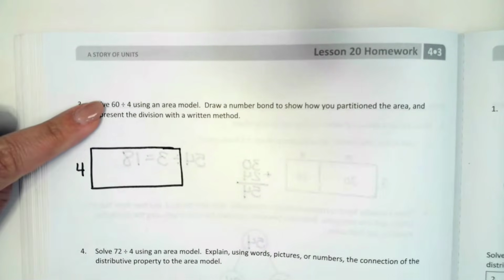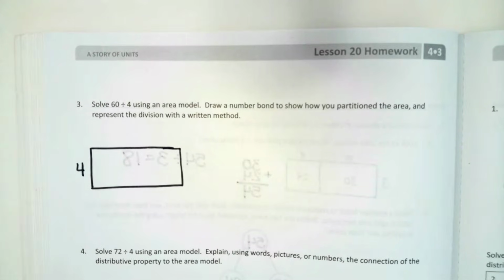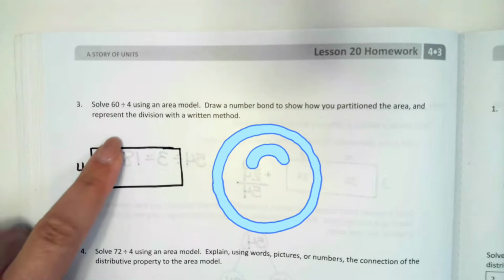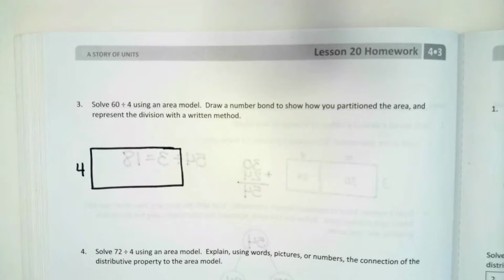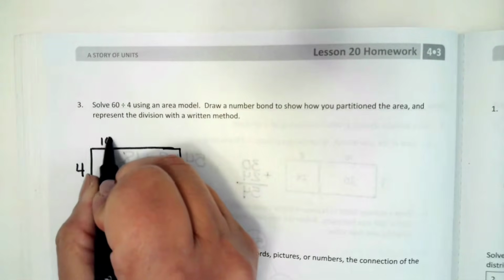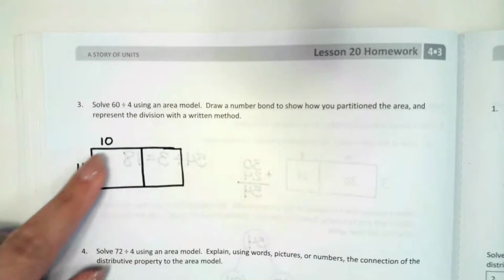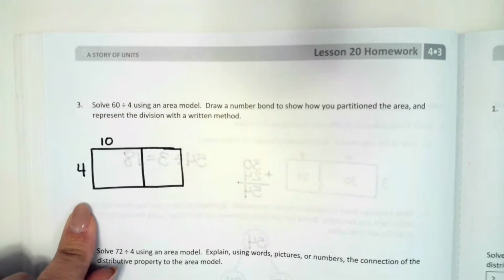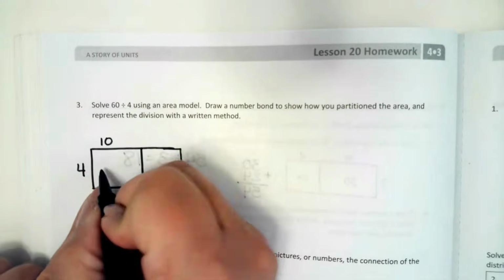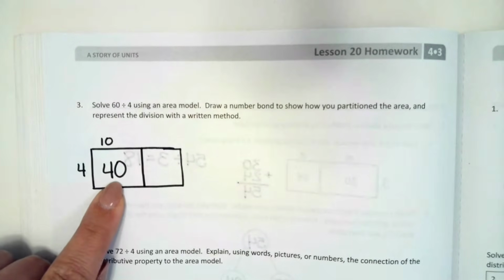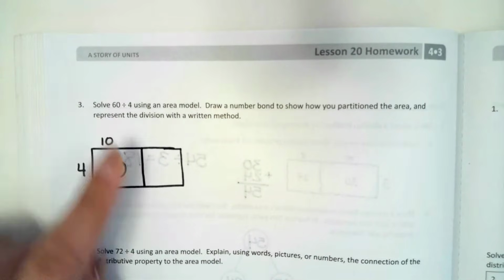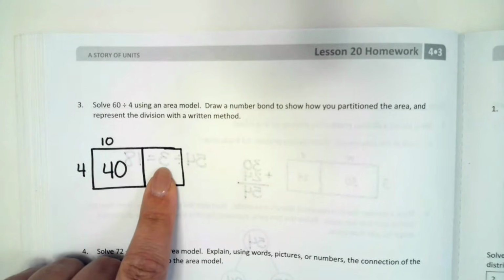How many lengths of 10 can we use to get close to 60 without going over? 4 times 1 10 would be 40. 4 times 2 10s would be 80. That's too high. So we could do 1 length of 10. So we'll start with 10 up here. And 4 times 10 equals 40. So that's the first part of our area. Now what's left to get to 60? How much needs to go in this part of the area model?